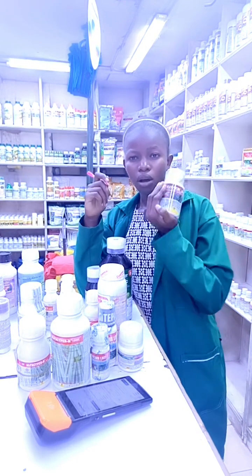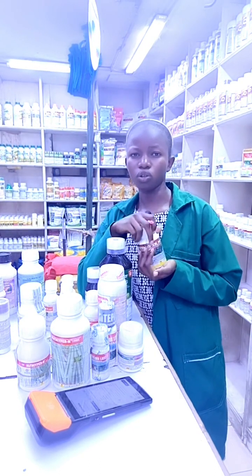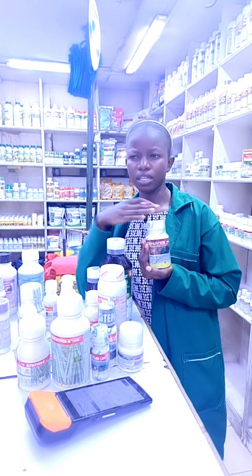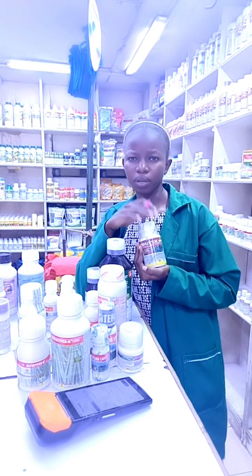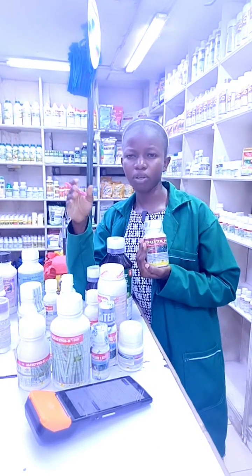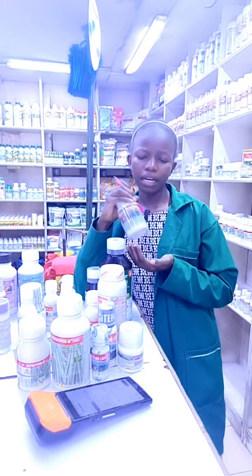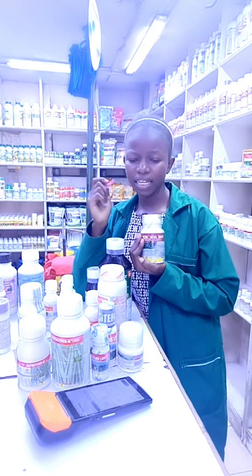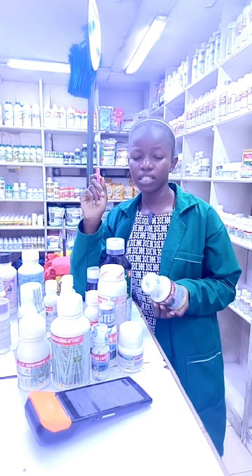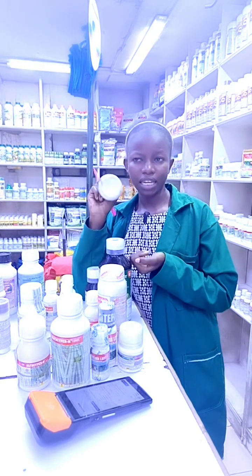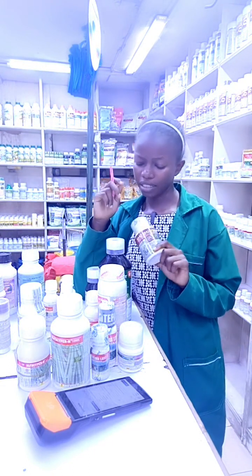It controls caterpillars, thrips, aphids, and leaf miners in crops such as roses, maize, and so on. For Dudufix, we will get 100 ml at 950 shillings, 50 ml at 600 shillings, then a larger pack at 2,500, and for 20 ml, you will get it at 300 Kenyan shillings.